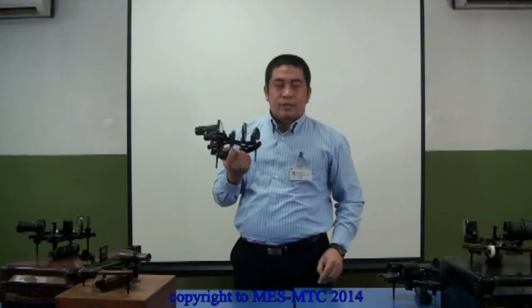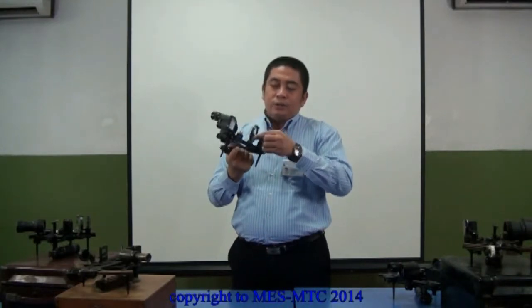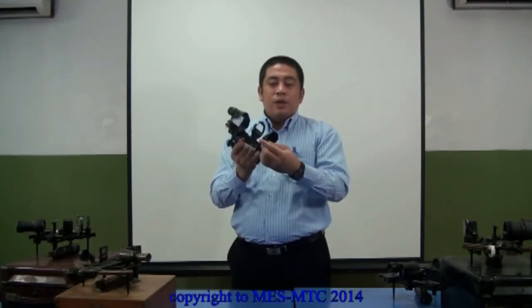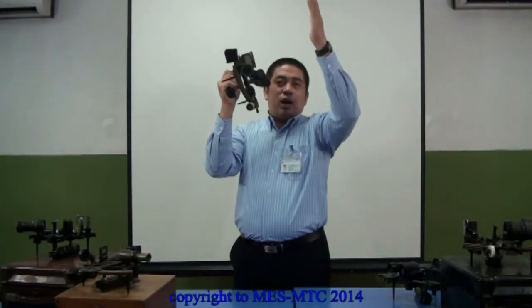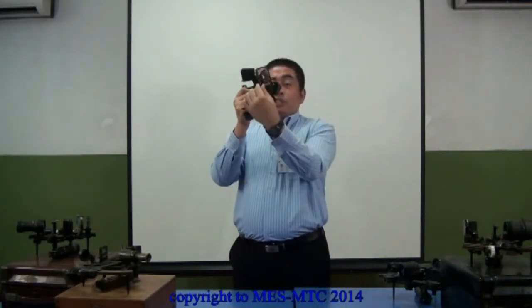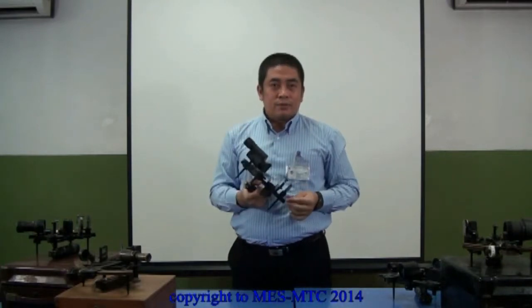To adjust the index error, use the adjustment key, insert it into the third adjustment screw, hold the sextant and look at the heavenly body, a star or the horizon, and adjust until the star or the horizon coincide. This is how we adjust the index error.